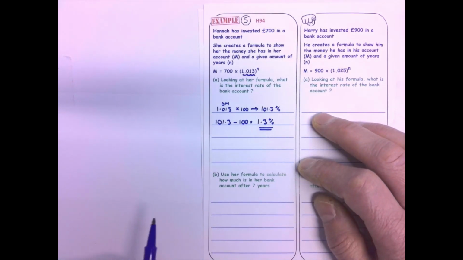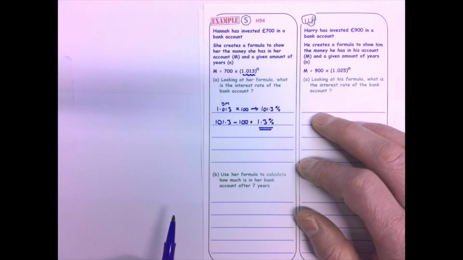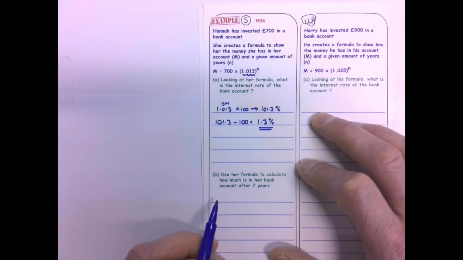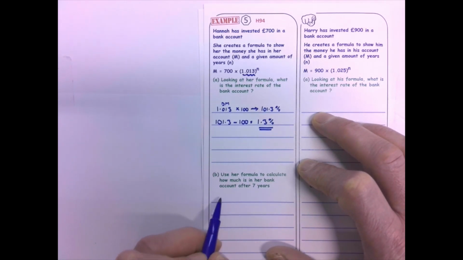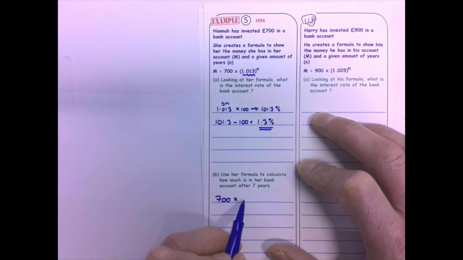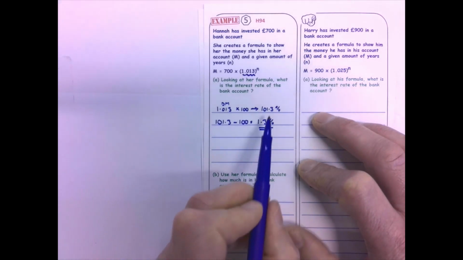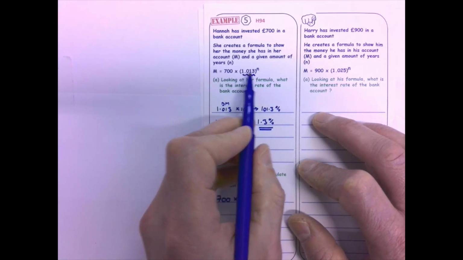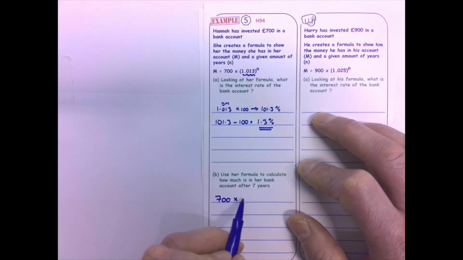Now we need to use her formula to check how much money is in her bank account after 7 years. Well, that's kind of what we've just been doing in the last example, really. So we're going to do £700. We're going to multiply that by this business up here, or in her formula, the piece of the decimal multiplier.